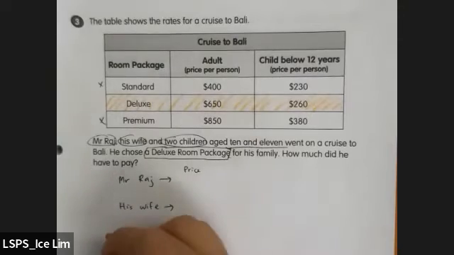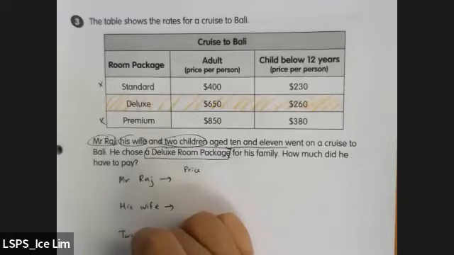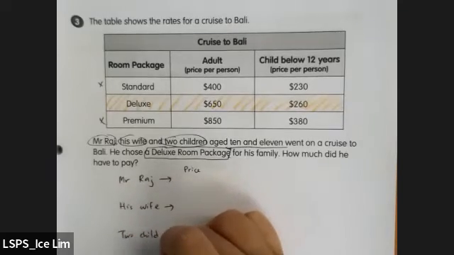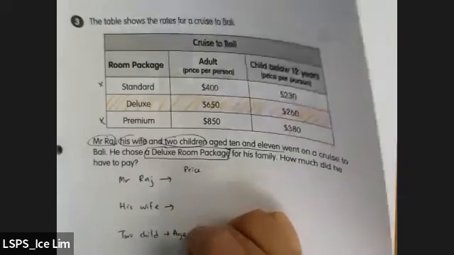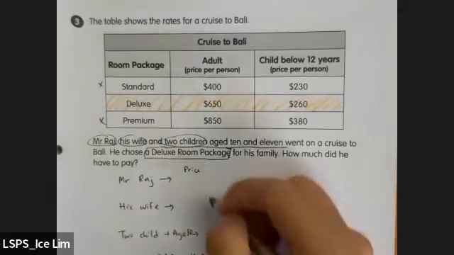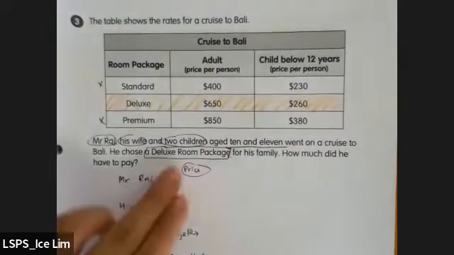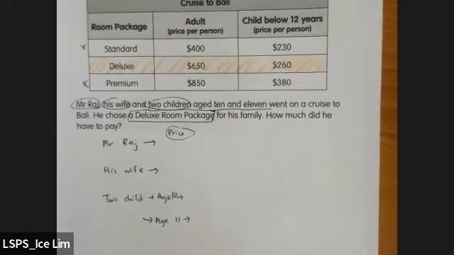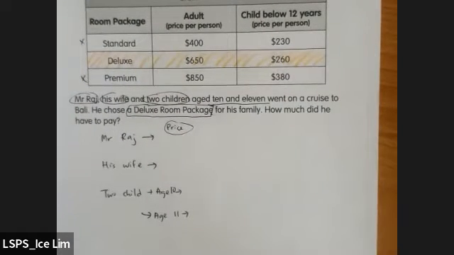And then what about the 2 children? One is age 10. What's the price? And then there's another child, age 11. What's the price? Then after that, add them up together. Is it okay? Sounds easy, right?